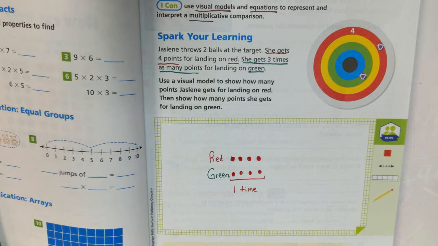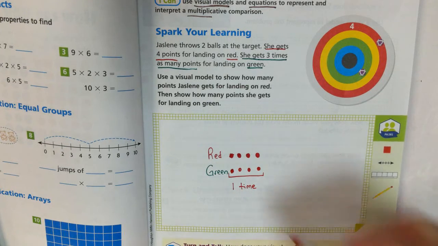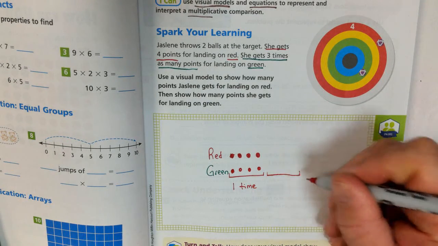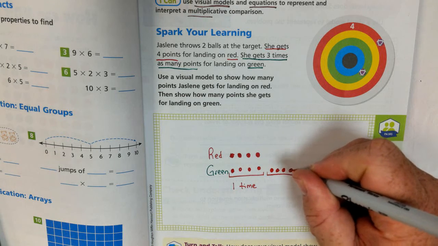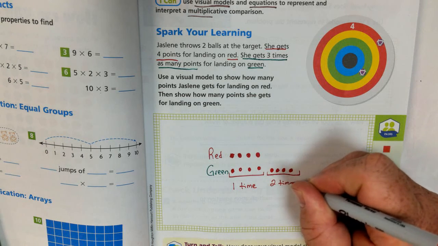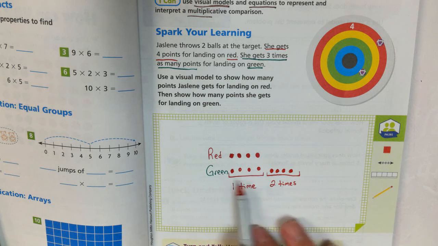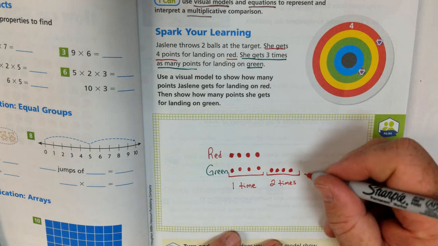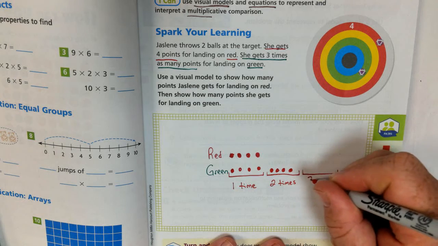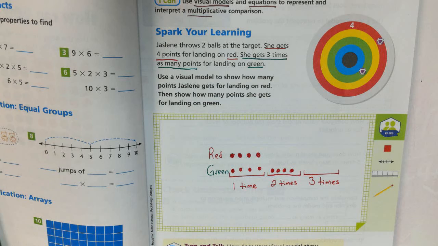Okay? So now think about it. If it was 2 times as many, what would that look like? Well, we would need another bracket with the same number of points as there are in the first one. So that would be another 1, 2, 3, 4. That would be 2 times as many as the red. And you're probably saying to yourself, oh, 2 times as many as red, well, green would have 8, red would have 4. The question again says that it's going to be 3 times as many points as the red. The green is worth 3 times the points as red.